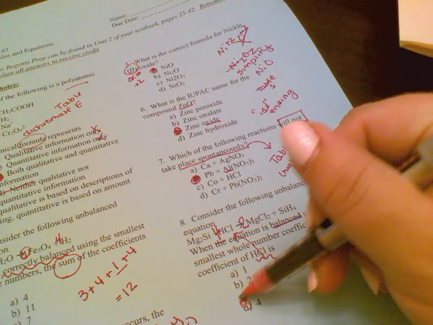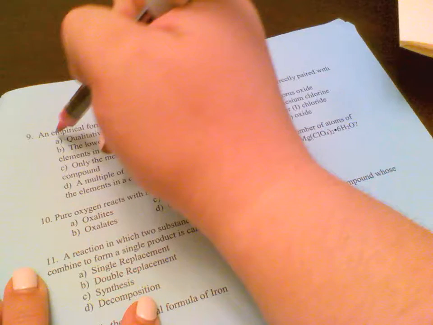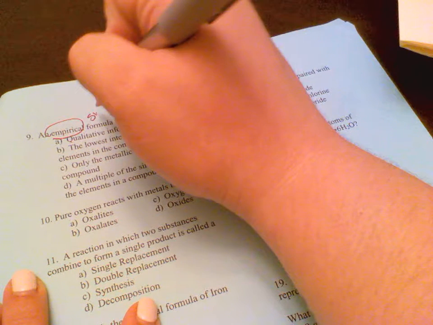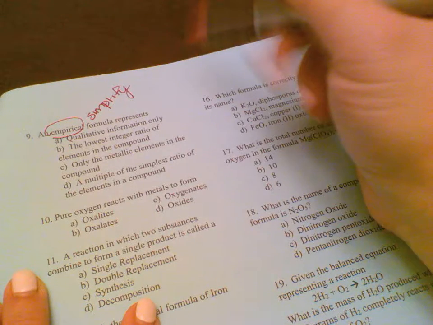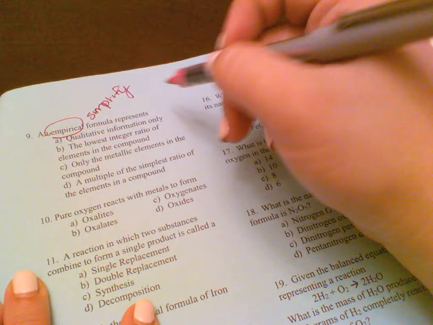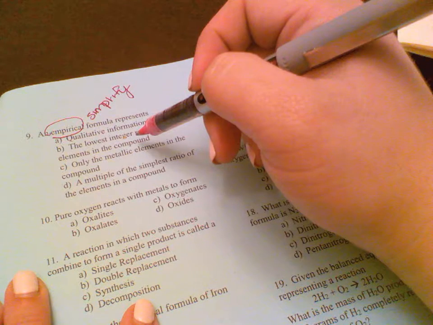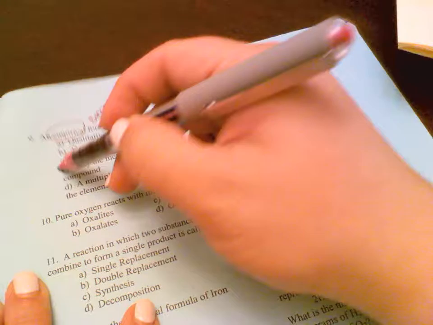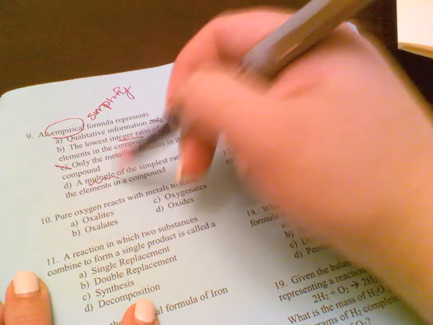Okay, number 9. An empirical formula represents... Well, this is a little vocab. Remember that empirical means it's going to be in the simplest form. So if I simplify, let's see, qualitative information only. Well, I typically don't like "onlys" anyway. Lowest integer ratio of elements. Let's see, maybe. Only the metallic elements in a compound, no. And a multiple of the simplest ratio. So is it a multiple or is it the simplest? Simplest. B.